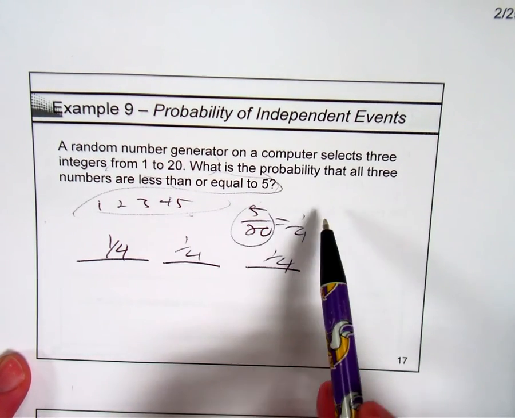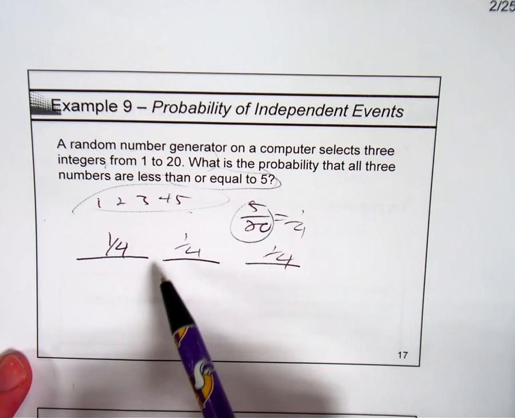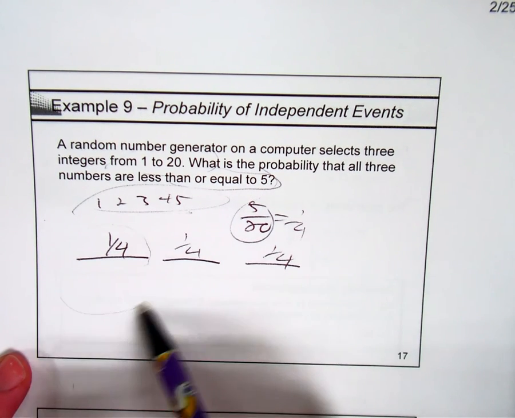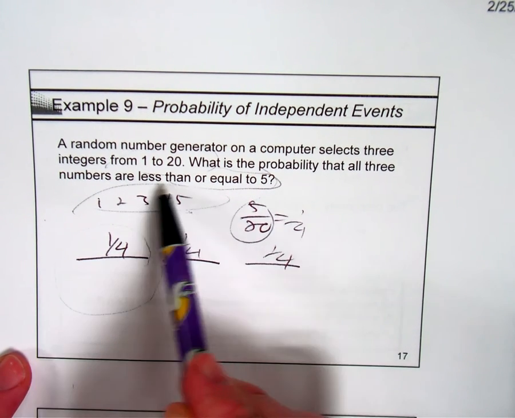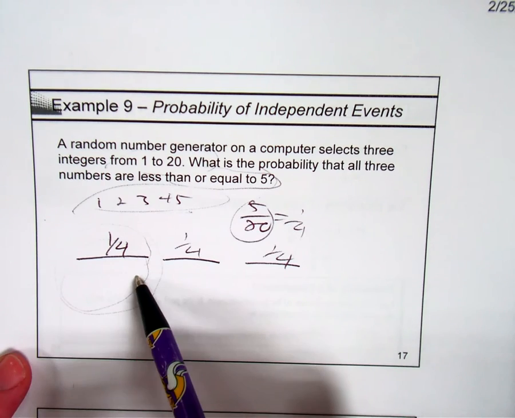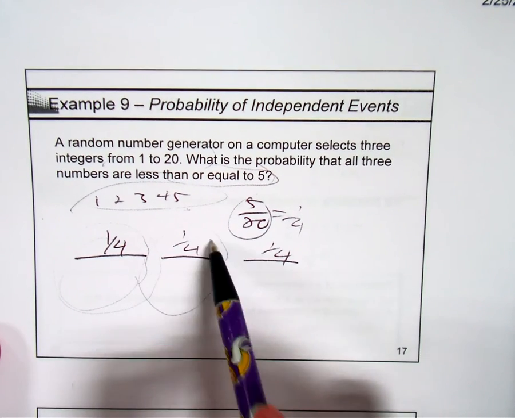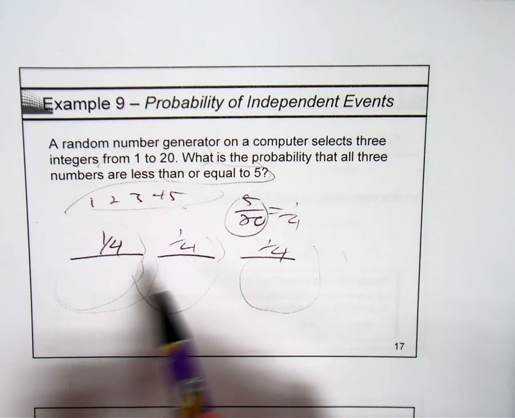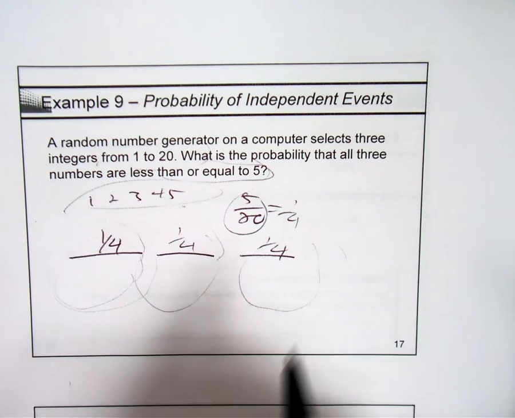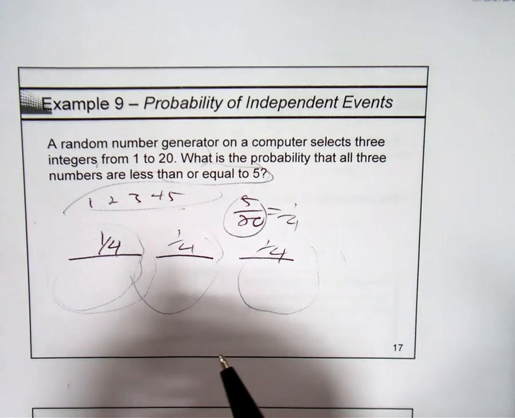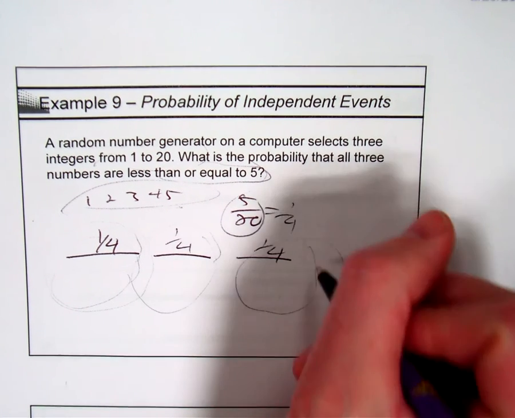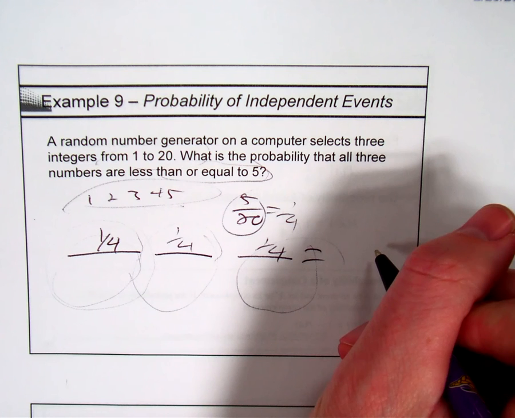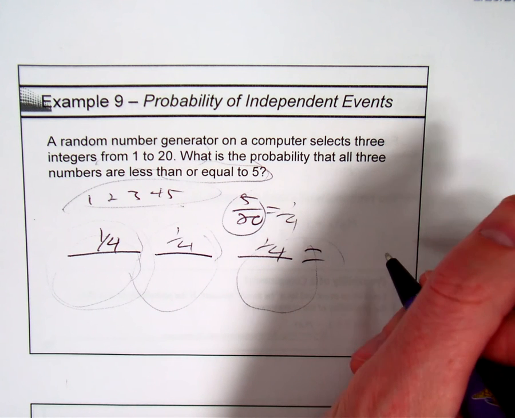Okay? So the probability of getting a number that's less than or equal to 5 in the first spot is 1/4. Same thing for the second spot, same thing for the third spot. It's a random number generator. It could give you the same number back to back, so that's why we can still count all of them. So 1/4 times 1/4 times 1/4, the probability of all 3 of them being less than or equal to 5, 1/64.